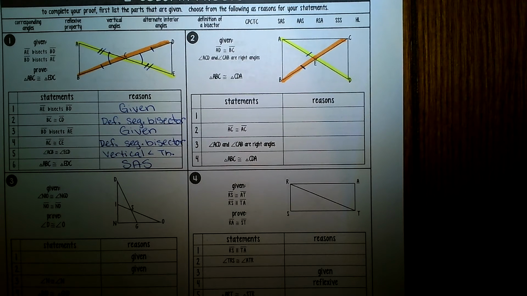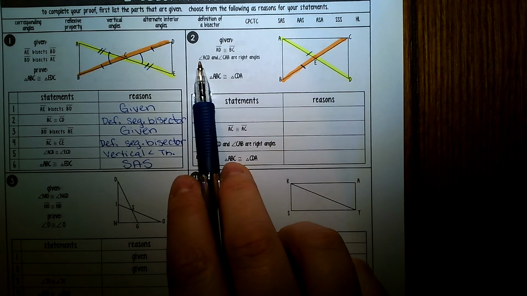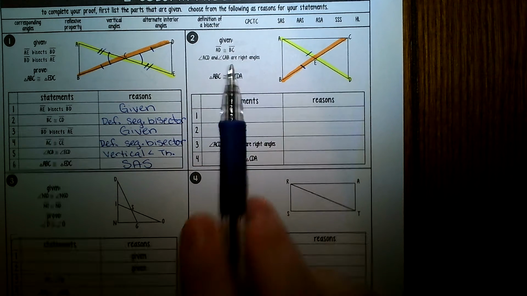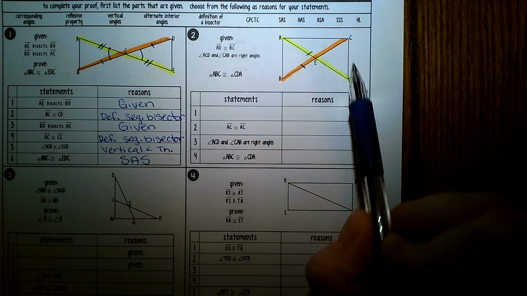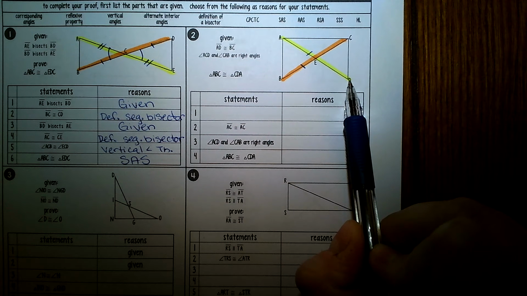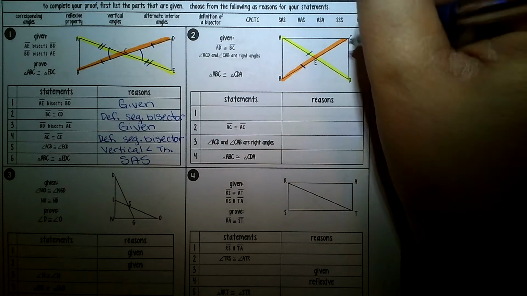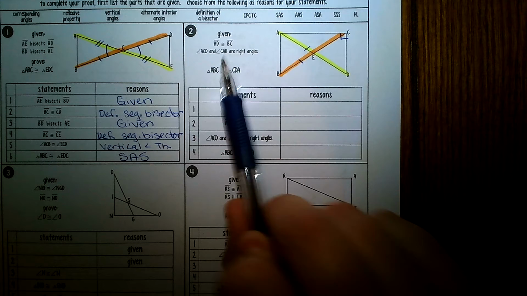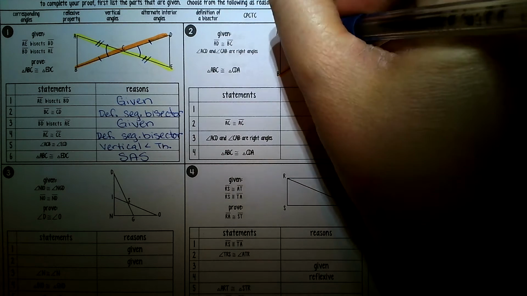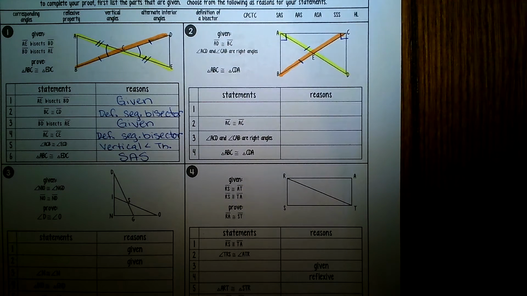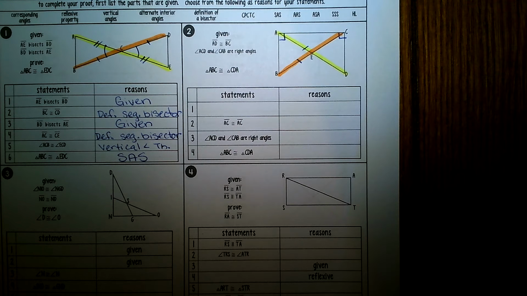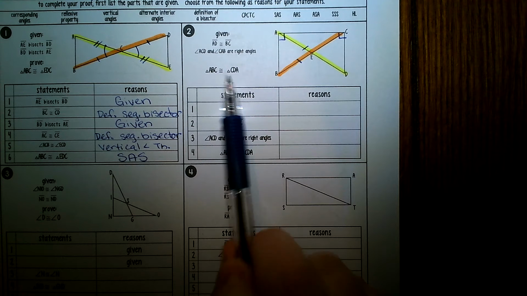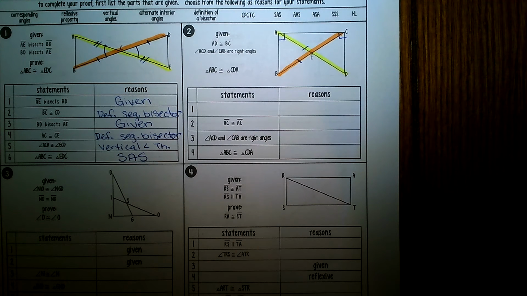All right, next in the given, we've got angle ACD and angle CAB are right angles. ACD in the top right corner, don't forget your symbol for a right angle, that little box. And angle CAB is another right angle. All right, so those are the two things given to me. What I'm trying to prove is that triangle ABC is congruent to triangle CDA. I'm going to finish highlighting here.